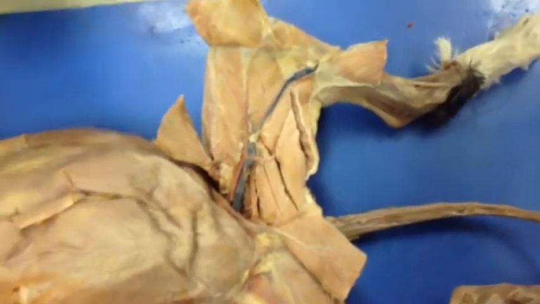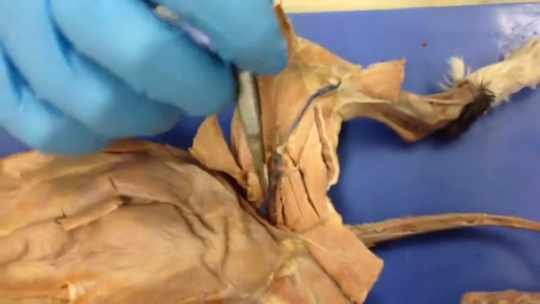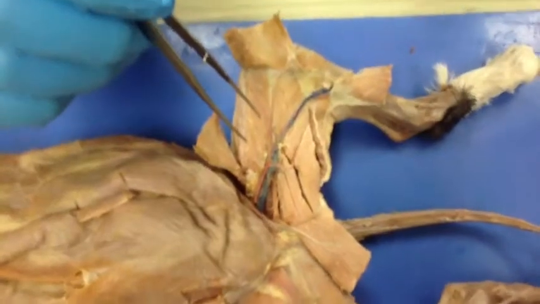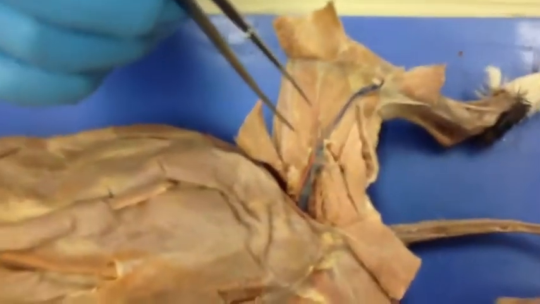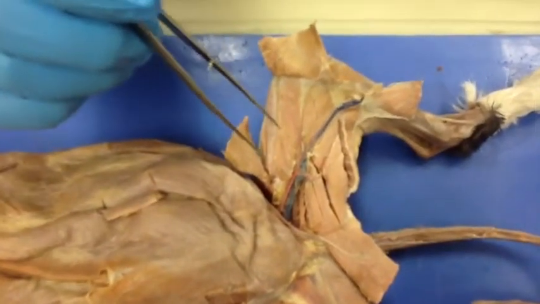Next is the vastus intermedius, and you can't see it, but it's right along here. And it extends the leg. The insertion is the tibia, and the origin is the femur.